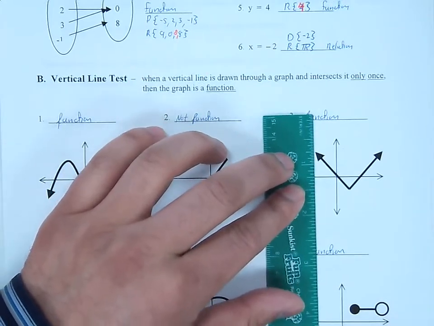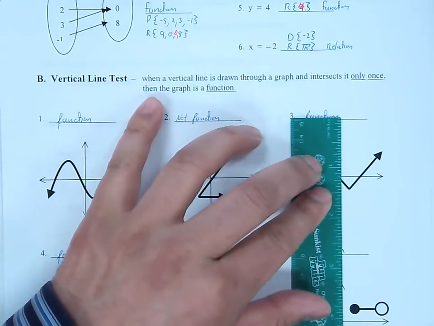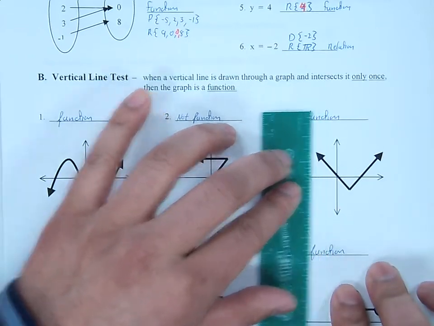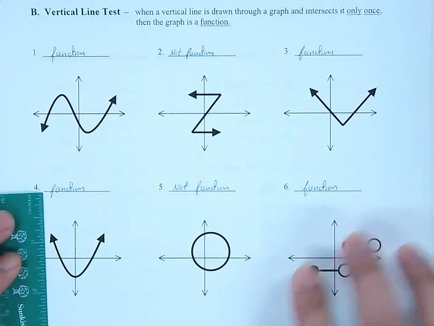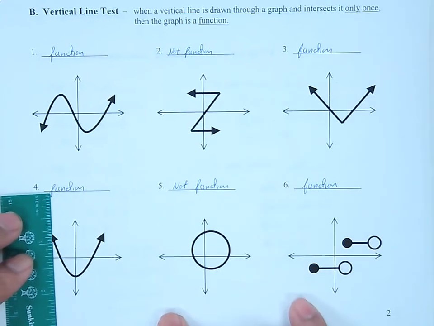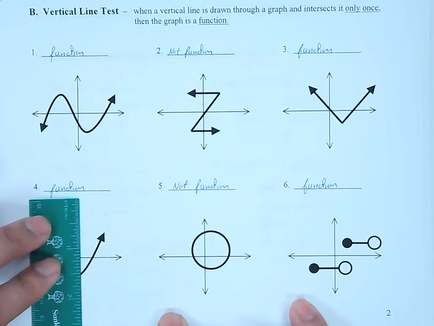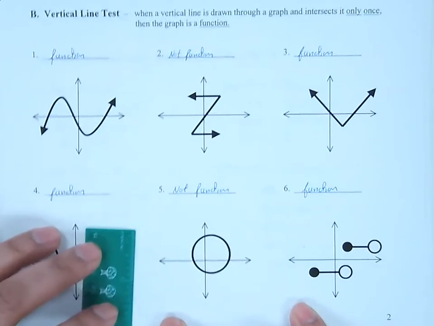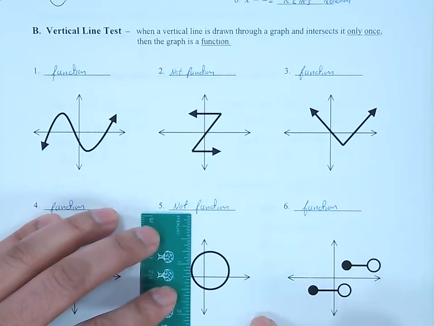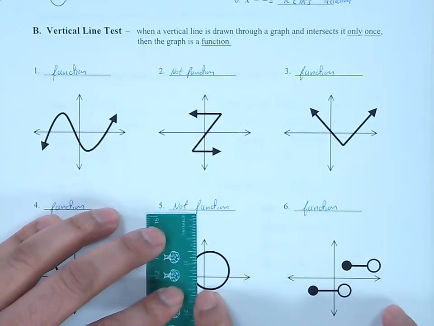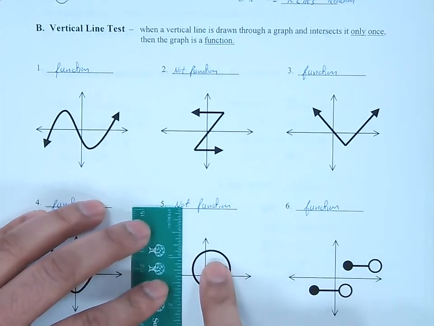Okay, this one, just walk it across, and you see that I don't hit more than 1 point, so that is a function. Moving along, this U-looking thing right here, walk it across, and at all points I'm only hitting 1 point on that graph, so it is a function. The circle over here, well, I hit 1 point here, that seems to be working, but the moment I get in there, I hit 2 points all along, and again hit 1 point. So this is not a function.